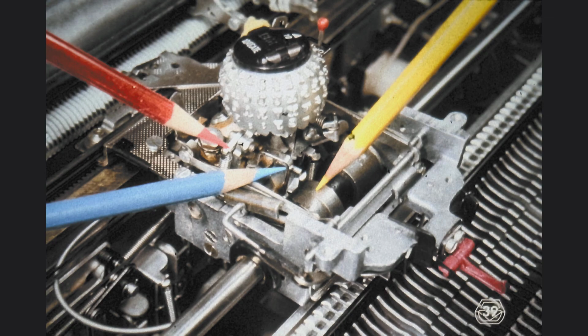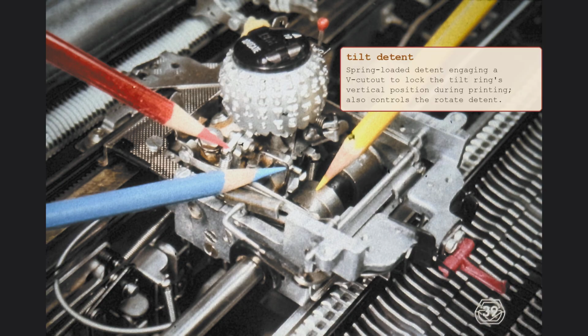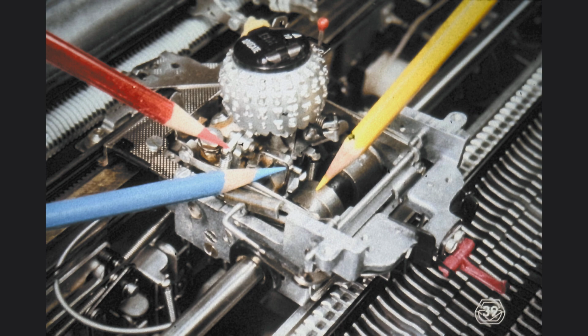The portion of the actuator indicated by the blue pencil will move from left to right under the action of the rather strong tilt detent spring connected to the tilt detent, right next to the point indicated by the red pencil. Another way of saying this is that the detent actuator lever, indicated by the blue pencil, allows the tilt detent, indicated by the red pencil, to rotate counterclockwise in this picture, under the action of the spring, which is fastened to the tilt detent right next to the point indicated by the red pencil.